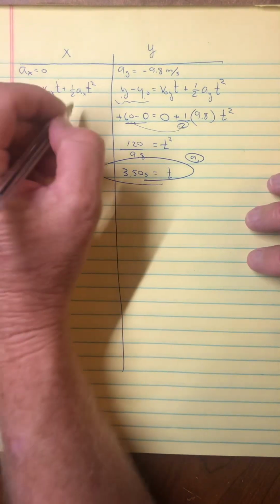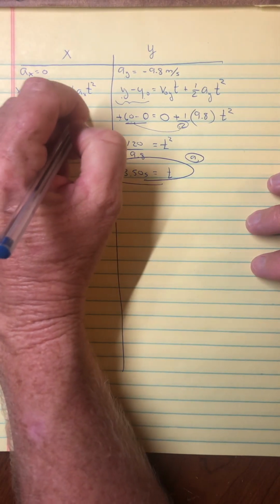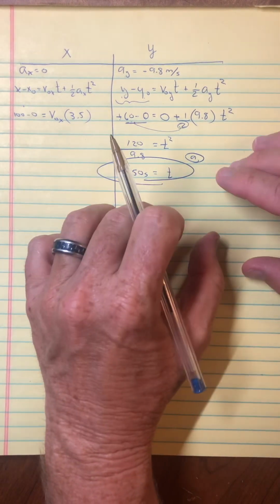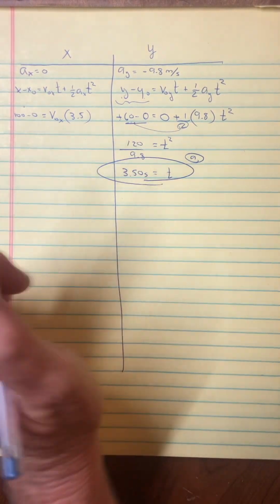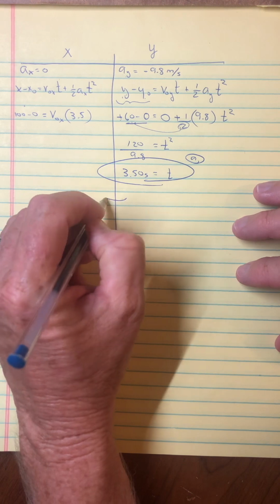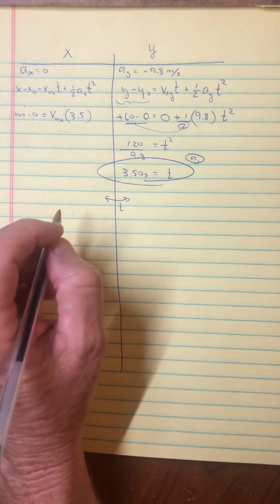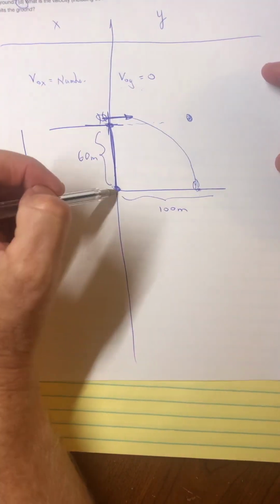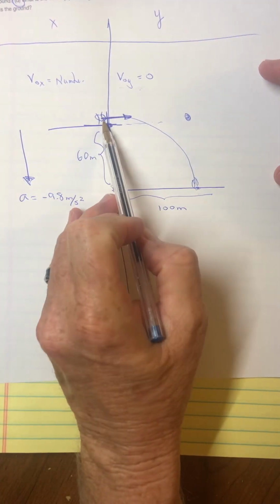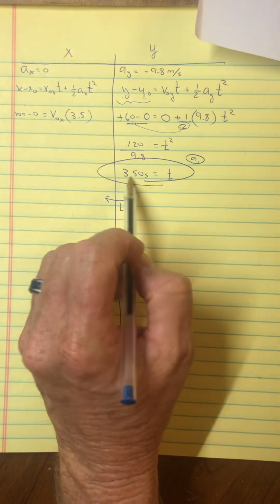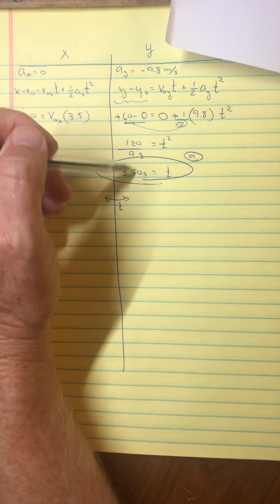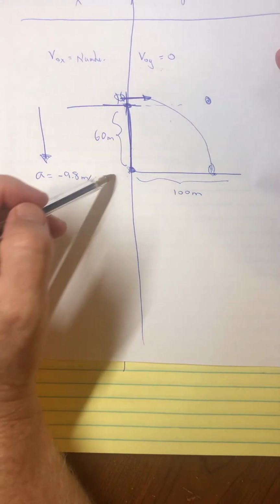Now the time is where we can come over to the vertical motion. The time is the scalar that can go back and forth between each of these. In other words, the time it takes to drop down the 60, and the time it takes to move over 100 is the same amount, 3.5 seconds. So when we figured out that it was 3.5 seconds to drop down, we were also saying it was 3.5 seconds to move over.